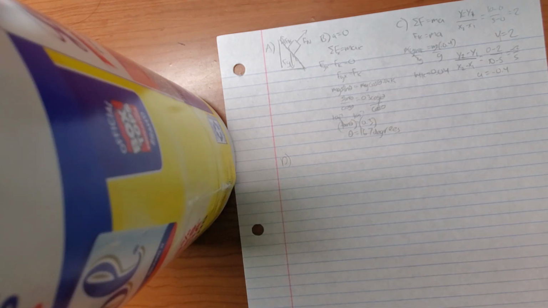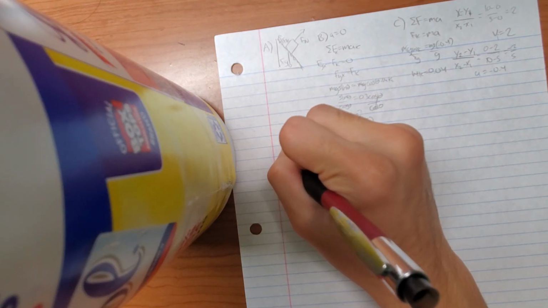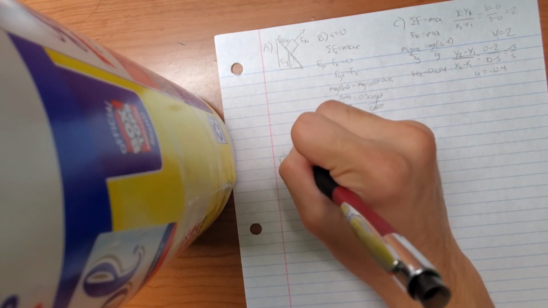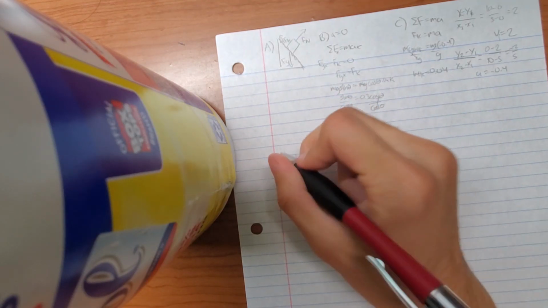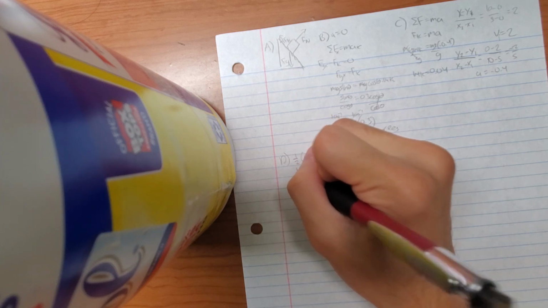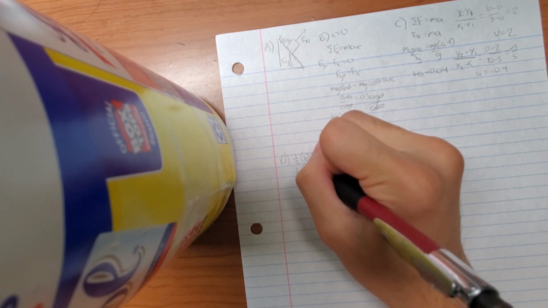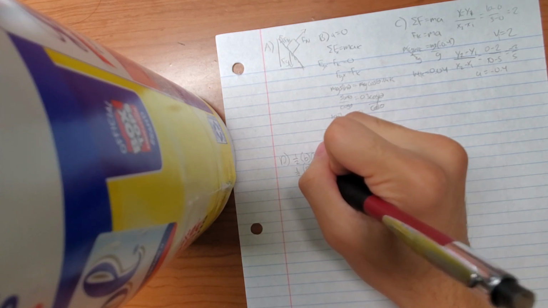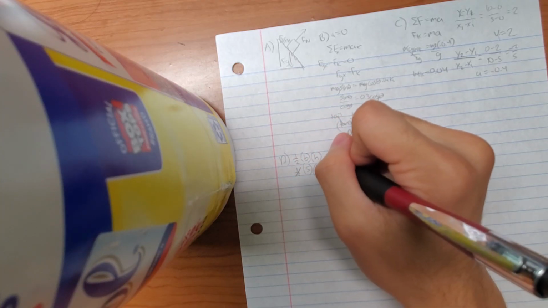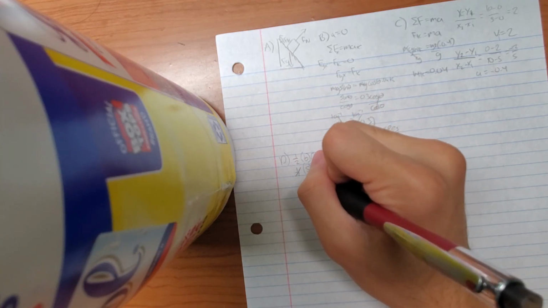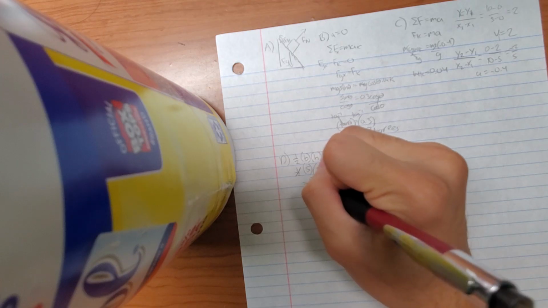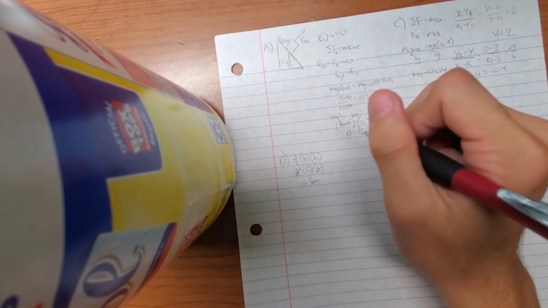So to find that area, we do 1/2 base times height because it's a triangle. 1/2, what is the base? 10 minus 5? 5. What is the height? 2. So 2 times 1/2 is just 1. So we have 5 meters needed to bring the block to a complete stop.